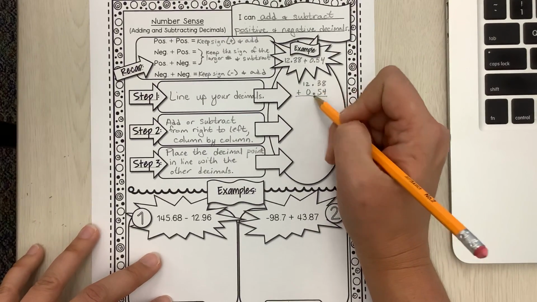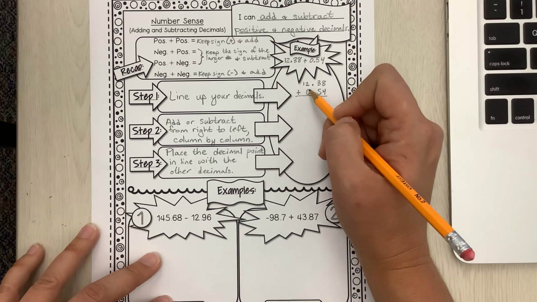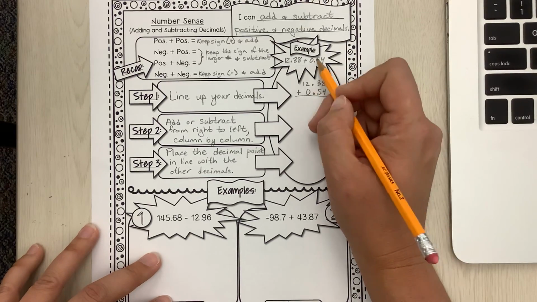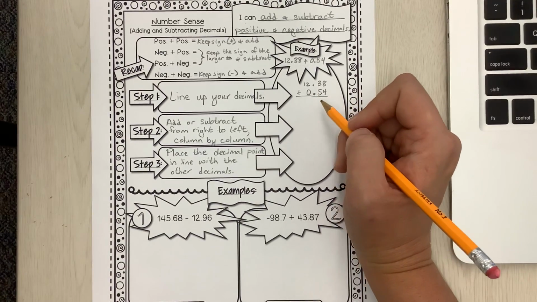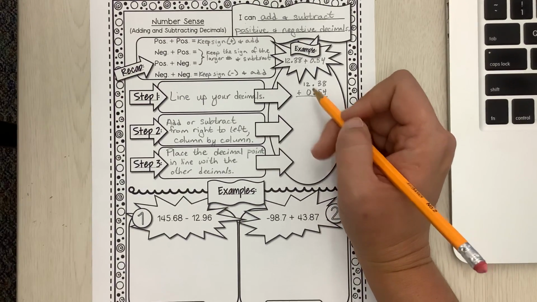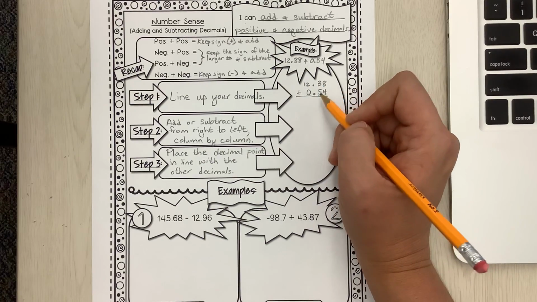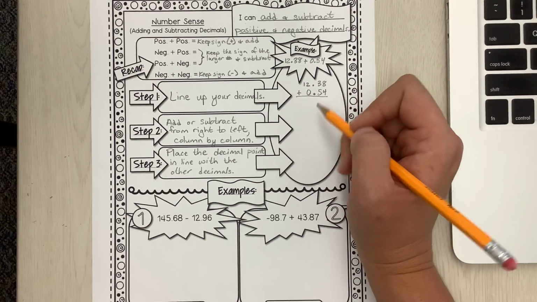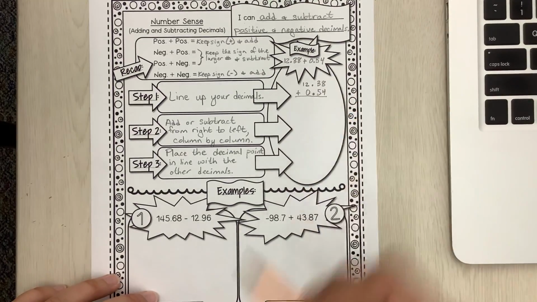Lining up just means making sure your decimal is directly under the other one, and then whatever goes before it is lined up, and whatever goes after it. Please keep these organized. It will help you so much, or you might get confused if things aren't perfectly lined up. You might accidentally add the 5 with the 8, or just get confused another way. So make sure you're lining up your digits and your decimal.